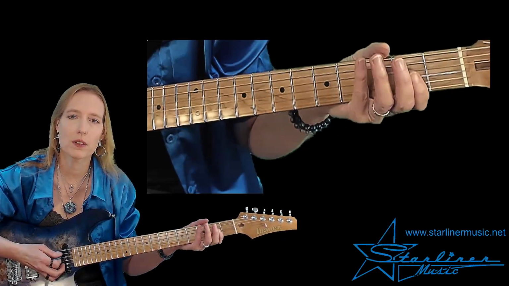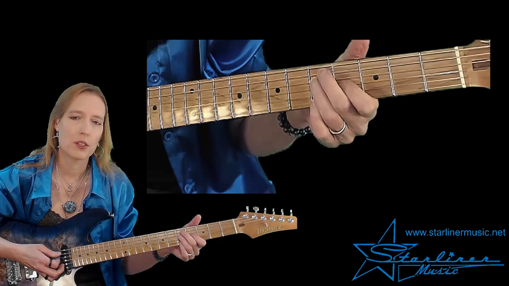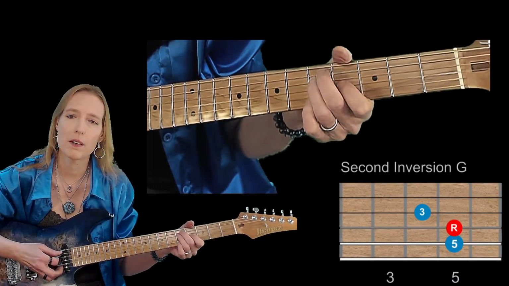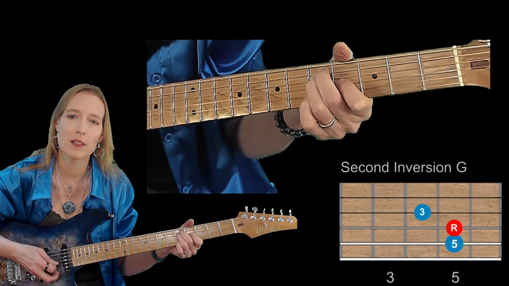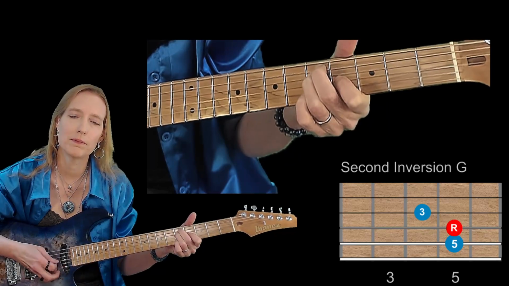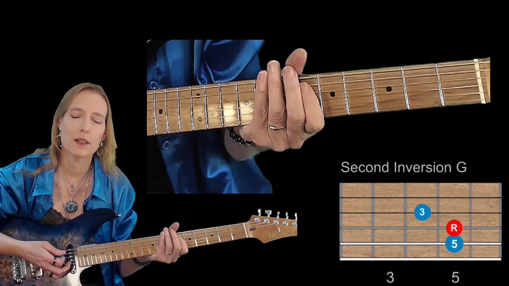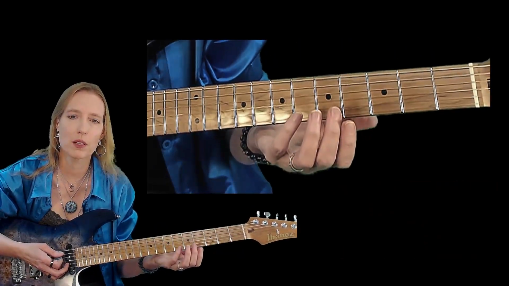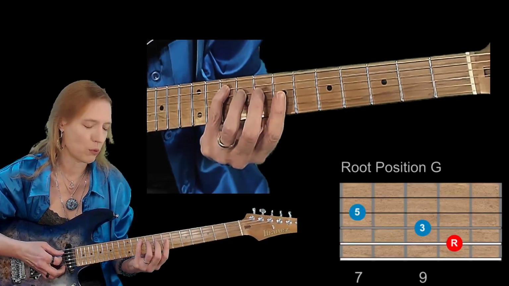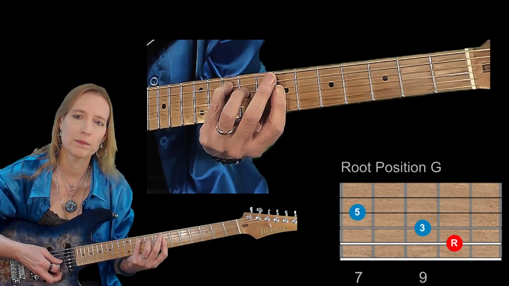So I'm going to start with G here with the 5th in the bottom. So we have 5, 1, 3. So this is a G chord, 5, 1, 3. And that was second inversion. So now we're going to root position, and here's a G chord. Root in the bottom, 1, 3, 5.